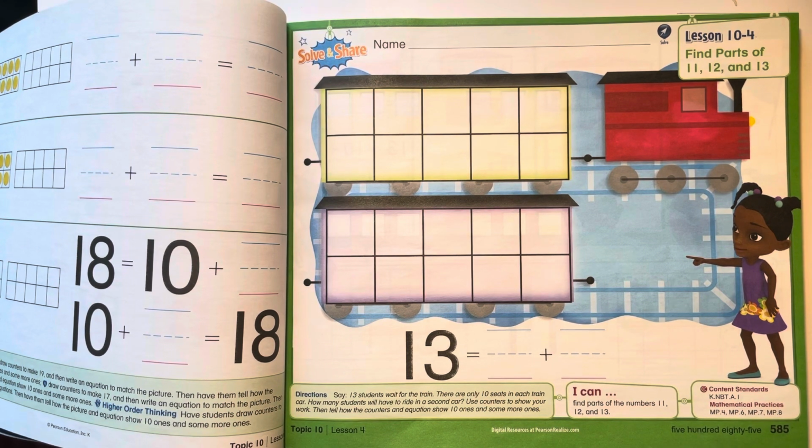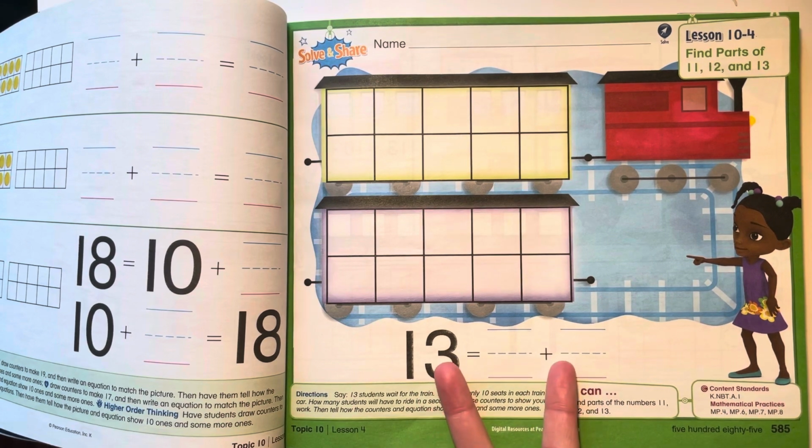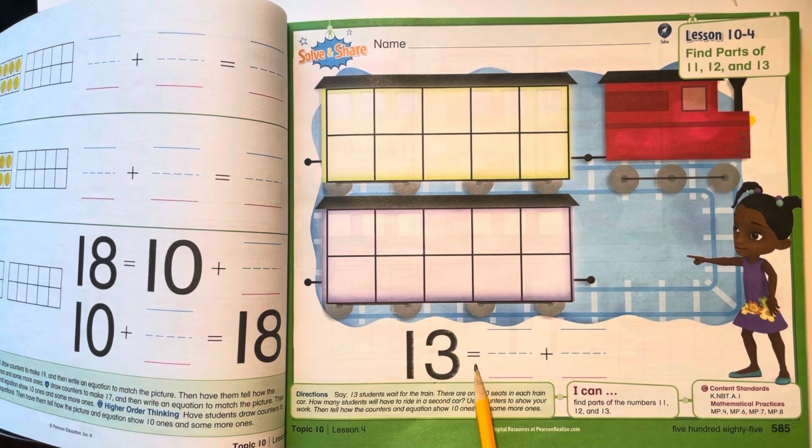All right, 13 students wait for the train. There are only 10 seats in each car. How many students will have to ride in the second car? Now again, they switched these. They flipped these. See how they flipped them? They start with a 13. That's okay. You can start with a 13 as long as you have the parts over here. 13 equals, and then the two parts.